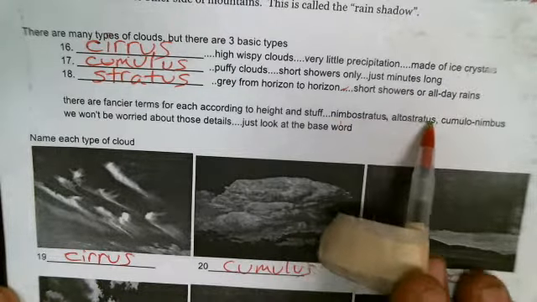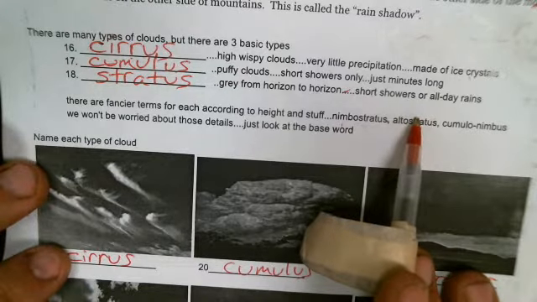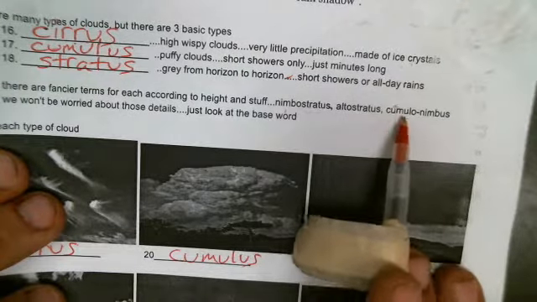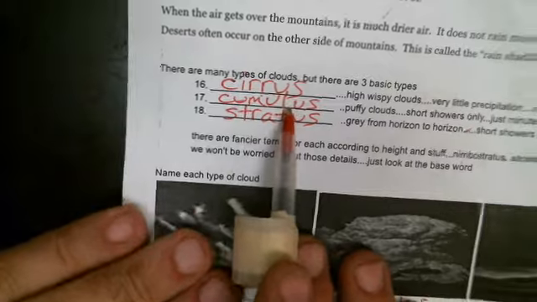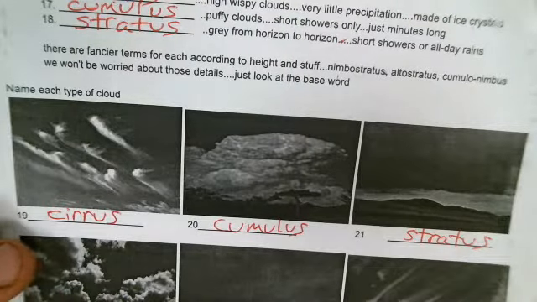Whenever you see the word stratus, you know that's going to be covering most of the sky, and we have lots of rain from those things. Cumulonimbus, we have the cumulo kind of a prefix, so that's going to be a cumulus cloud of some sort. The specifics, not important.